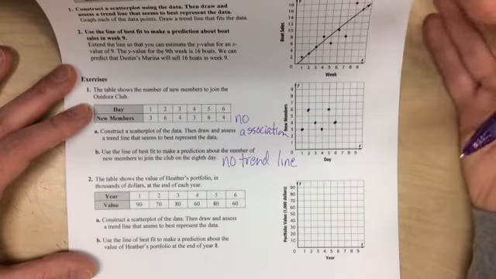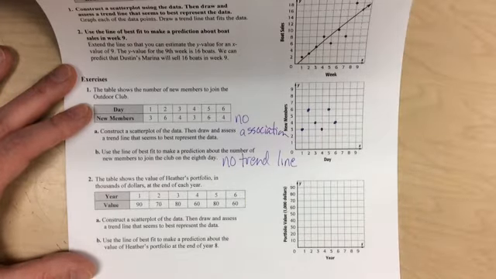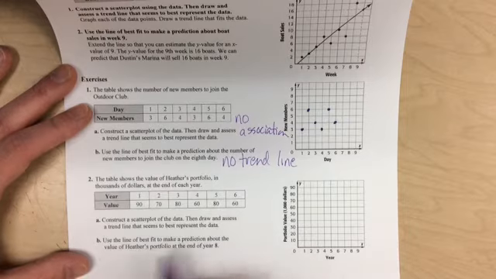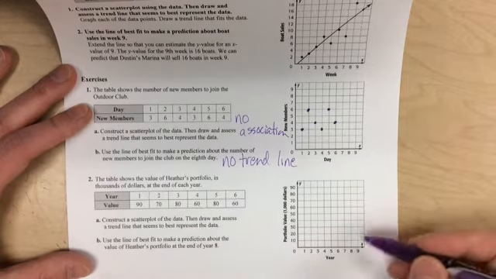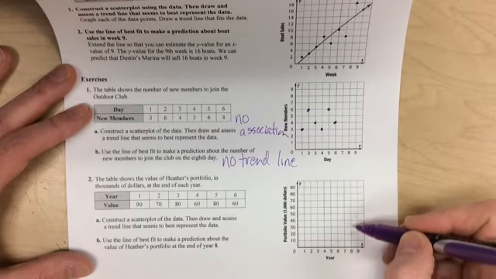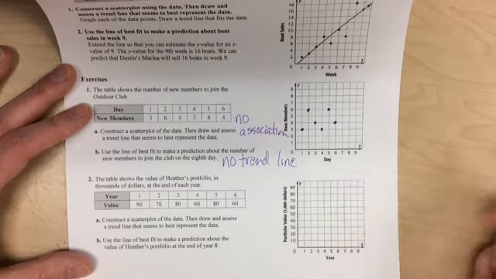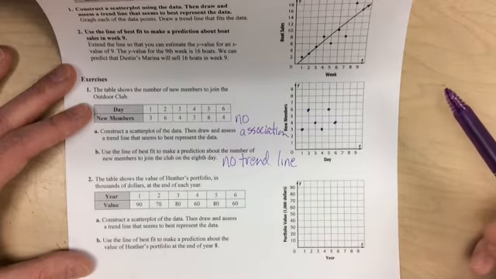So about half the points are above and half the points are below the line. And then you're going to make a prediction. Use the line of best fit or the trend line to make a prediction about the value of Heather's portfolio after 8 years. So you're going to go over here to 8 years and go up and see where it touches the line of best fit, and then make a prediction of how much it's going to be worth.